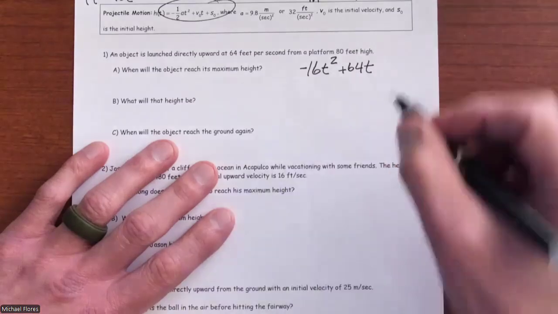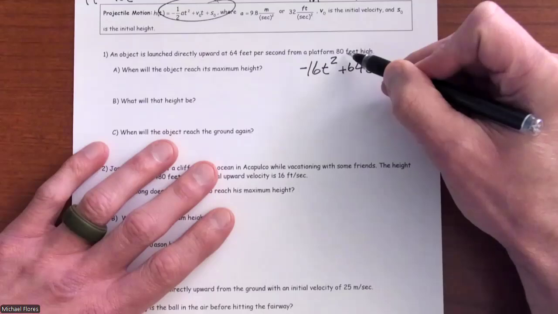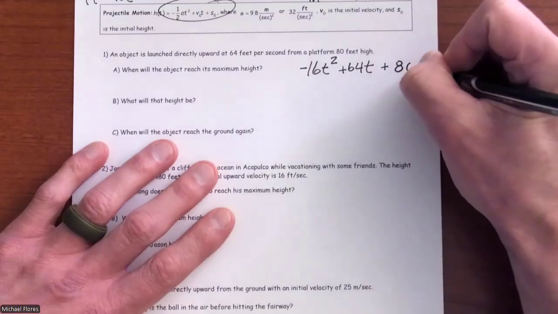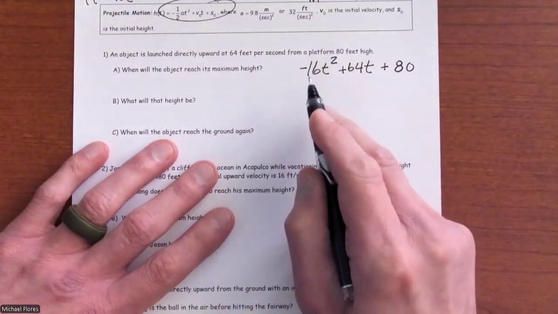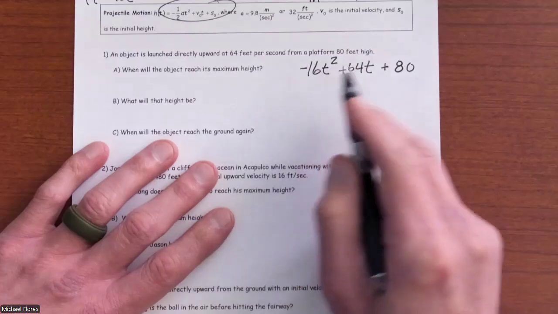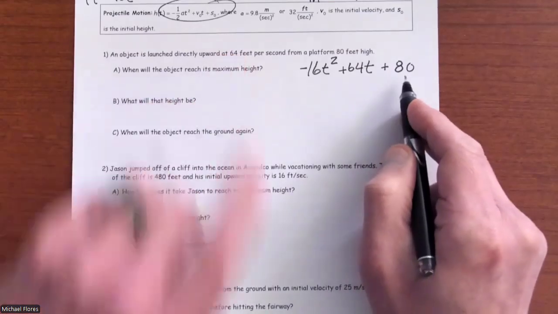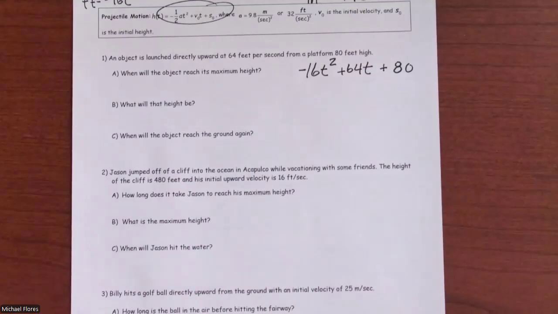And now the next part is going to be, well, where did we start? We didn't start from the ground. We actually started 80 feet above the ground. So what we have is a quadratic here. The A term, if you're dealing with feet, always negative 16t squared. The B term, always the initial velocity. And the C term is, well, where did you start? How high up from the ground? And we started 80 feet high.